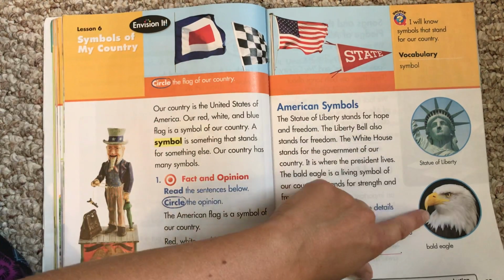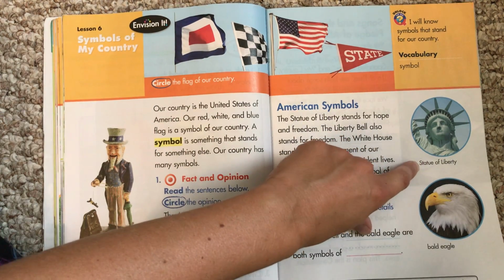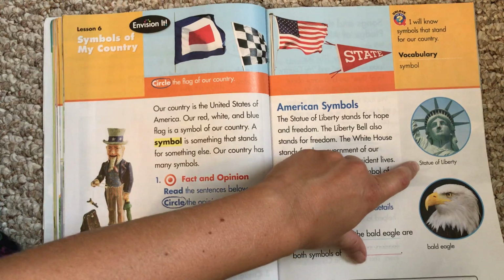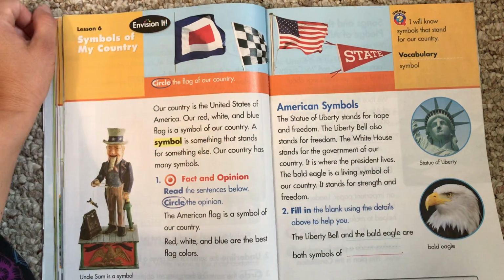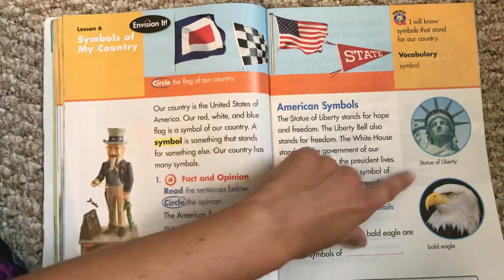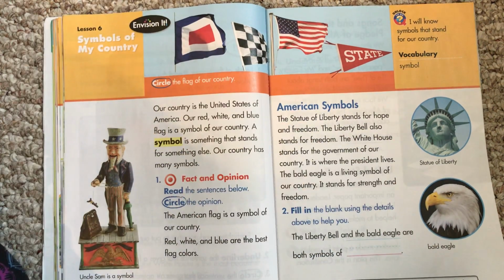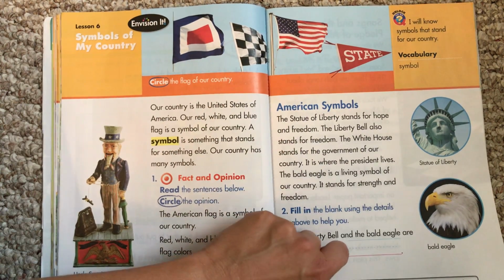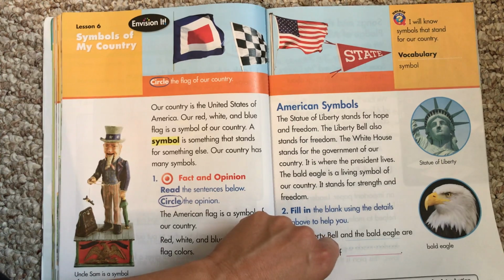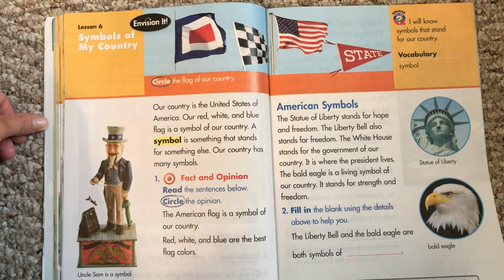Other symbols that we have, the Statue of Liberty is actually a place that's nearby that you can go visit. It's right in between New Jersey and New York. So it's very close. You can go see the Statue of Liberty. Okay, and when people from other countries come to visit America, that's a place that a lot of them like to go and visit because it's a symbol of our country. So these are all different symbols. So remember, a symbol stands for something else. And our country has many symbols.